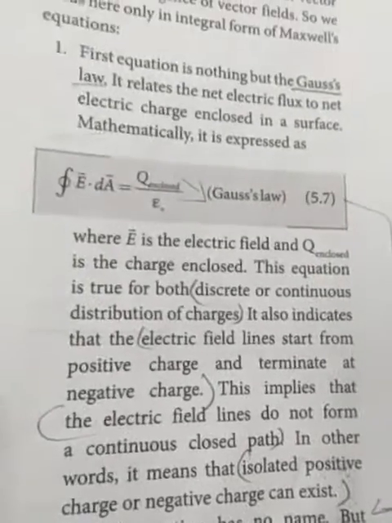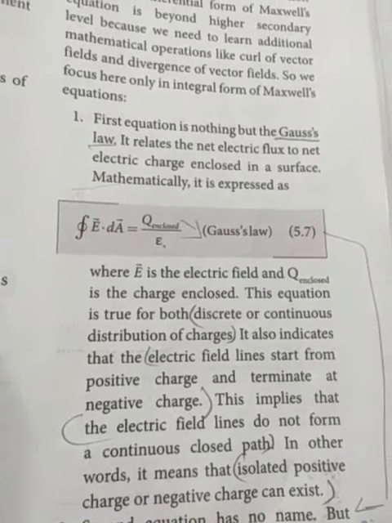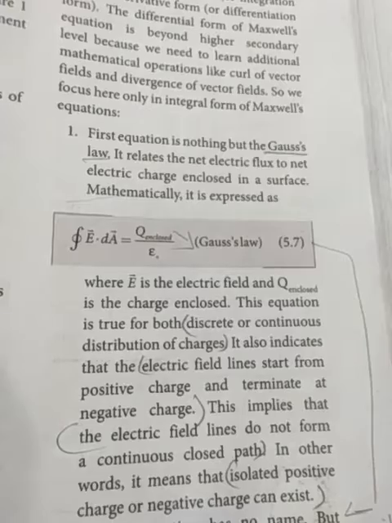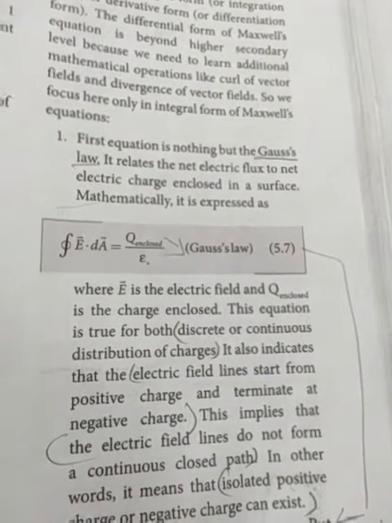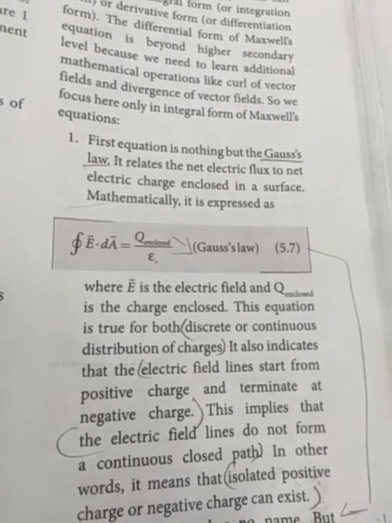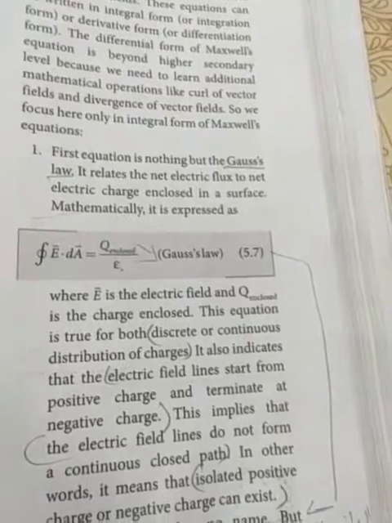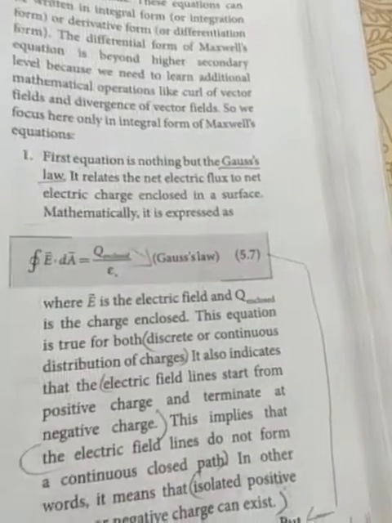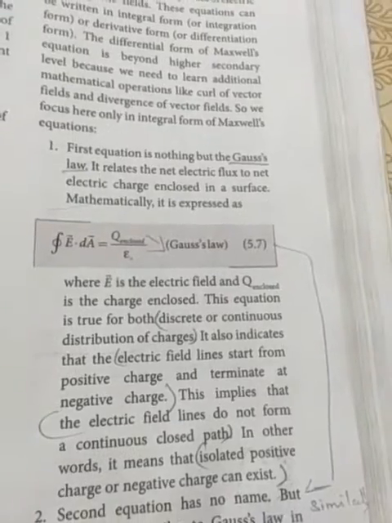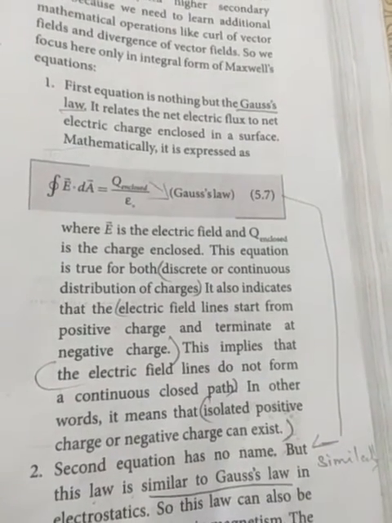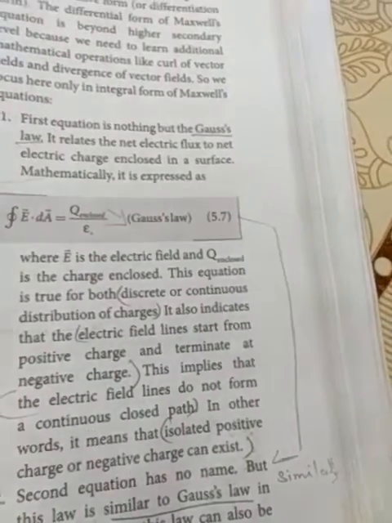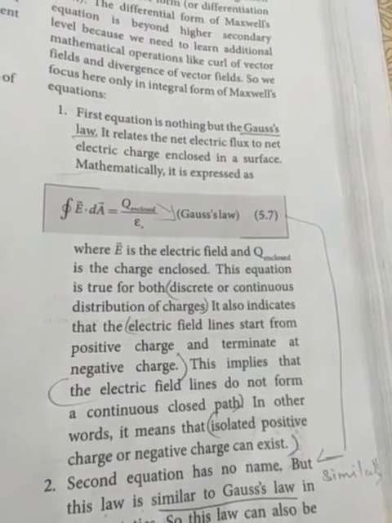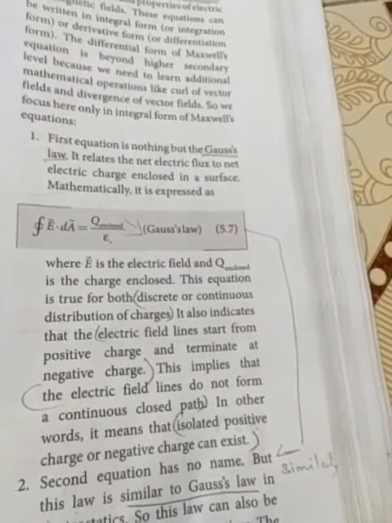Here E vector is the electric field and Q enclosed is the charge enclosed. This equation is true for both discrete and continuous distributions of charges. It also indicates that electric field lines start from positive charges and terminate at negative charges. That implies that electric field lines do not form continuous closed paths, not closed loops. In other words, an isolated positive or negative charge can exist.